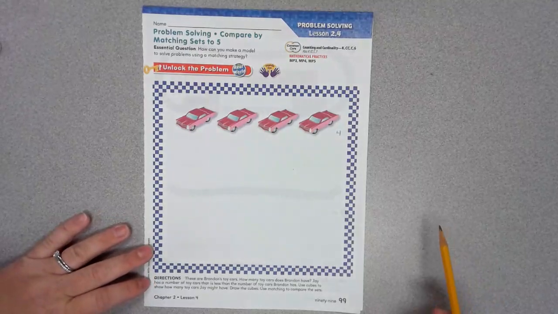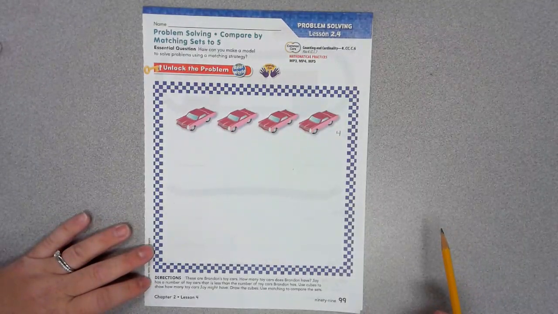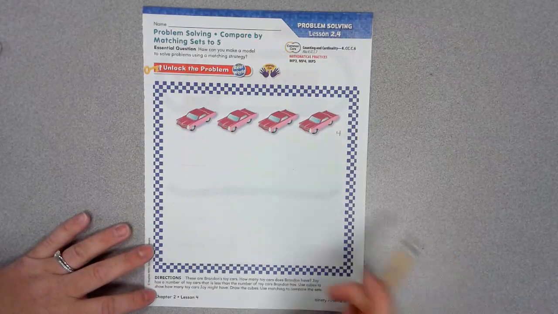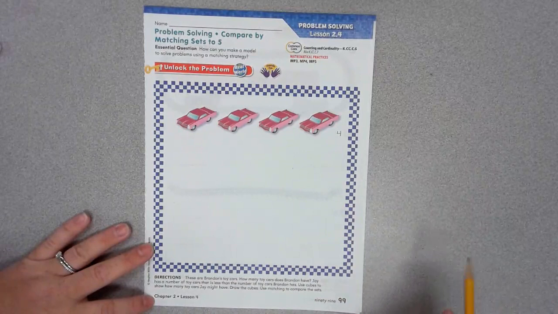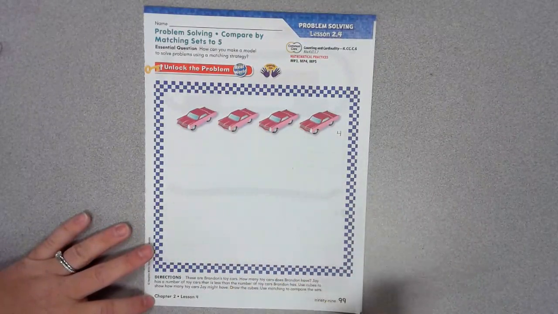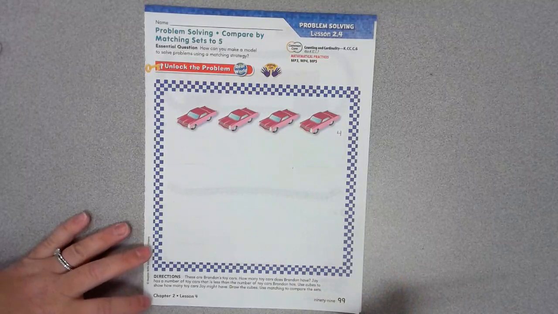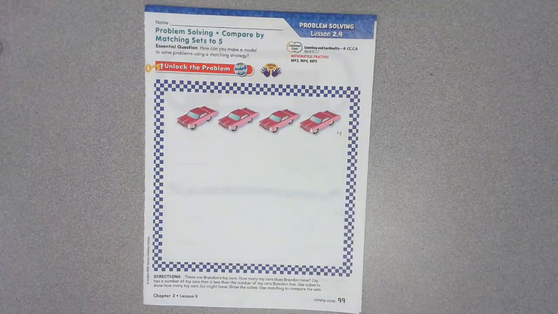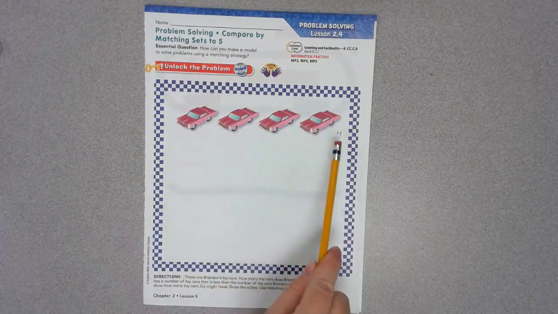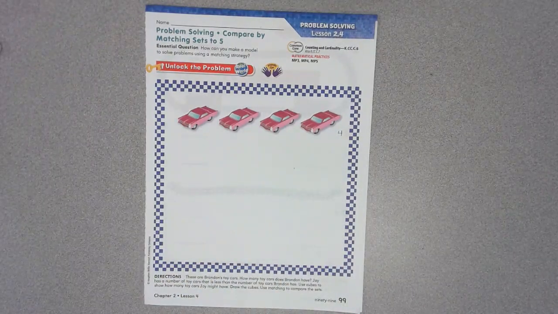It says Jay has a number of toy cars that is less than the number of toy cars that Brandon has. Use cubes, we're going to use our counters, to show how many toy cars Jay might have. So I'll read that one part again. It says Jay has a number of toy cars that is less than the number of toy cars Brandon has. We know Brandon has 4, so it doesn't tell us exactly how many Jay has, just that it's less than Brandon.